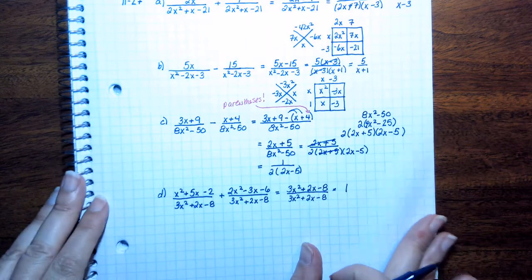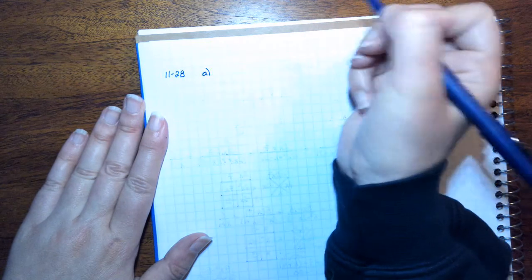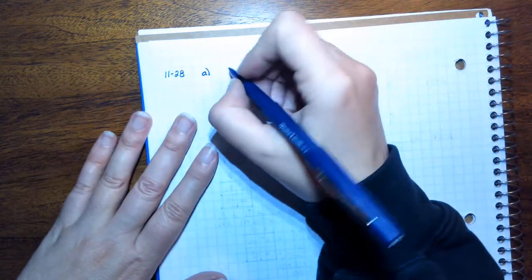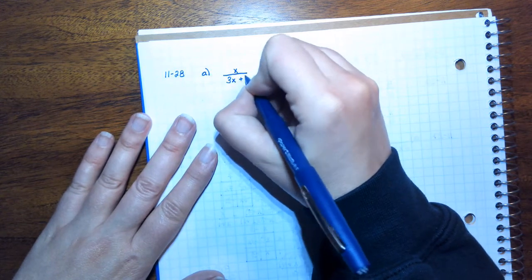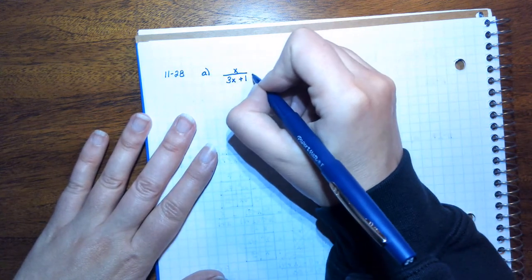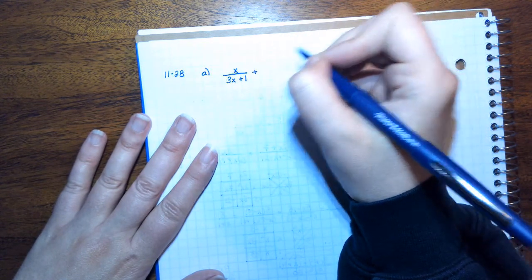Okay, now we're going to start 28. So you've had some good experience now with common denominators. Now 28 is going to be some uncommon denominators. And uncommon, not common denominators. So these are going to take a little bit of extra care. Okay, now this first one, oh, actually both of these are nice. They're both factored already in the denominator, which is great.